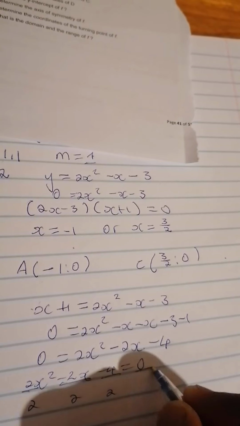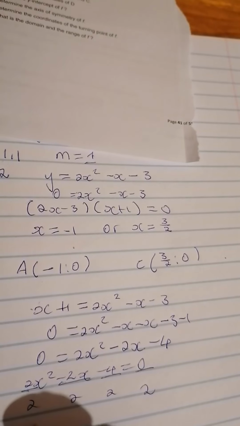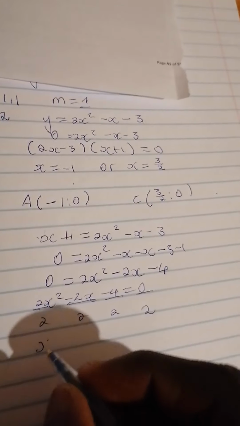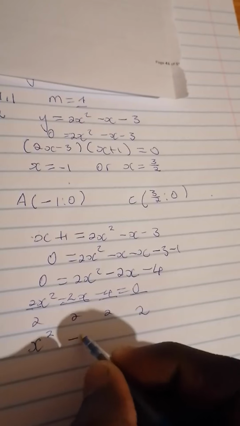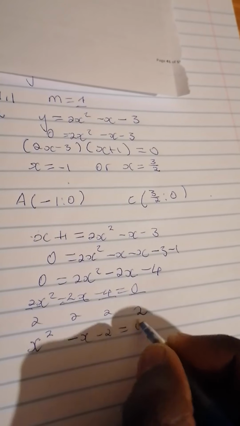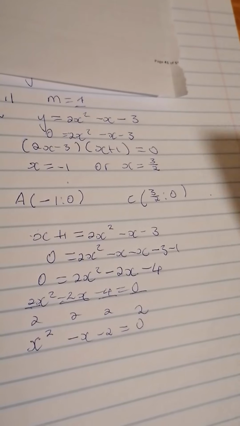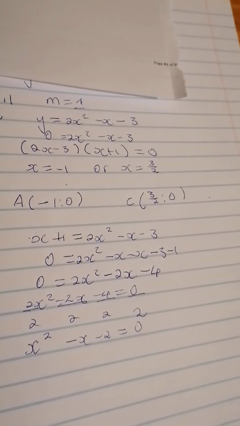Therefore, we can divide both sides by 2. What we are left with after dividing by 2 is x squared minus x minus 2 equals 0. From here we can factorize again guys.